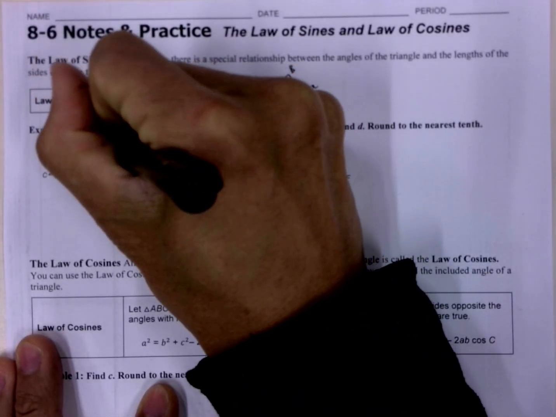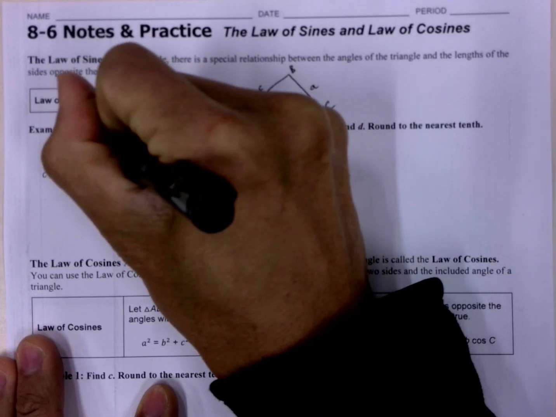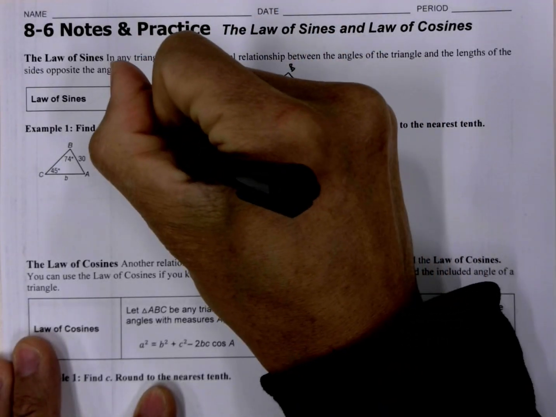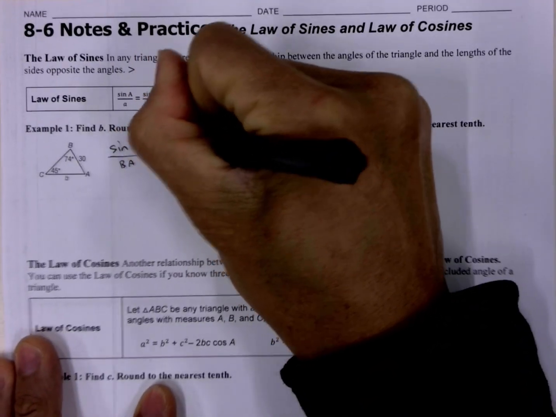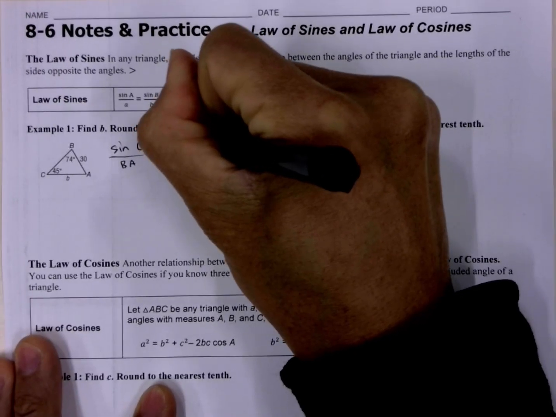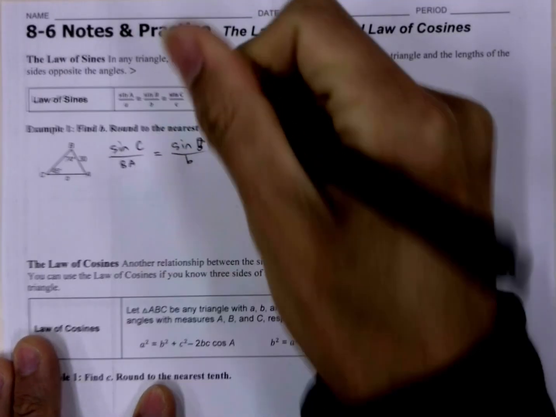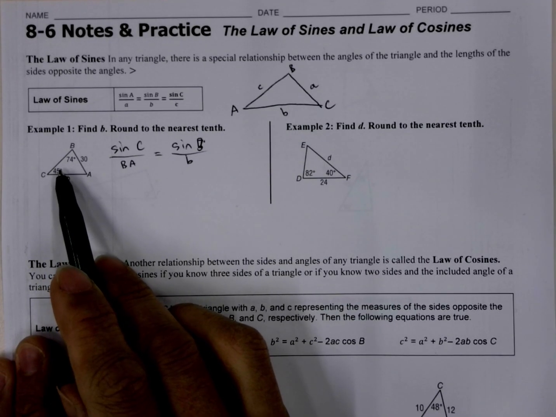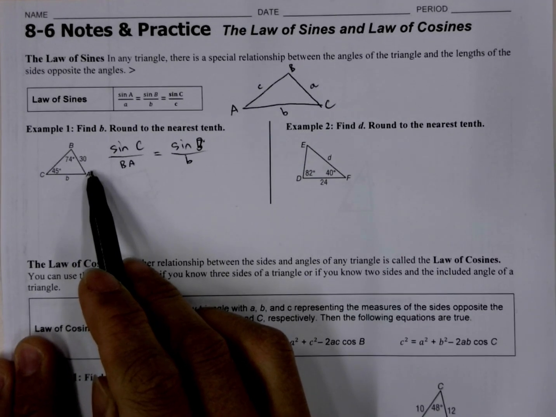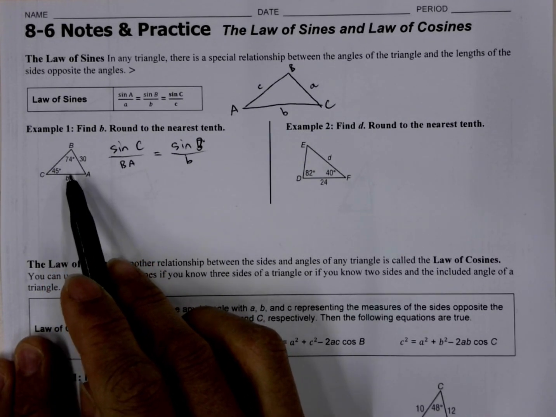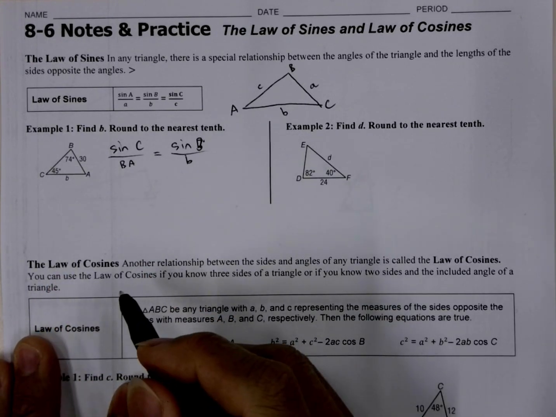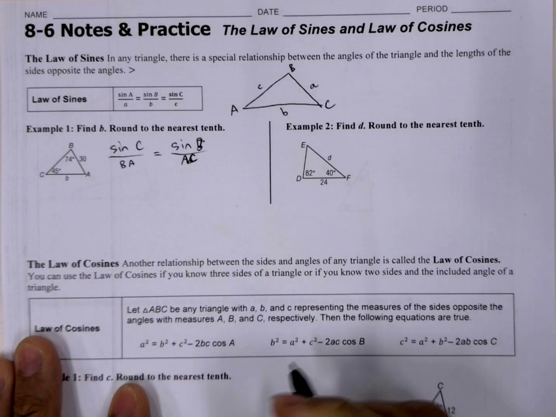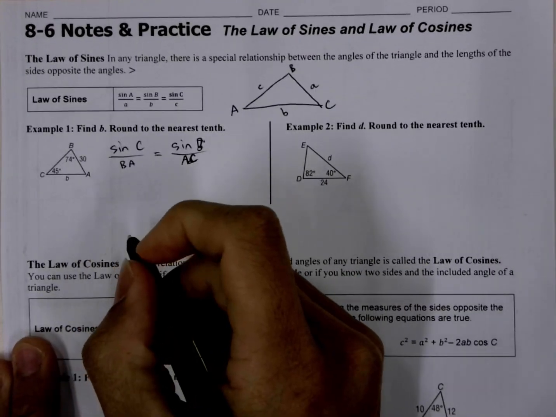So it's going to go like this. Sine of angle C over BA, the length of BA, the opposite side, is equal to the sine of angle B over lowercase b. So sine of angle C over BA is equal to sine of angle B over the length of AC. Maybe I can put an AC here. Okay, so now let's go ahead and plug in all of our values and solve for b.